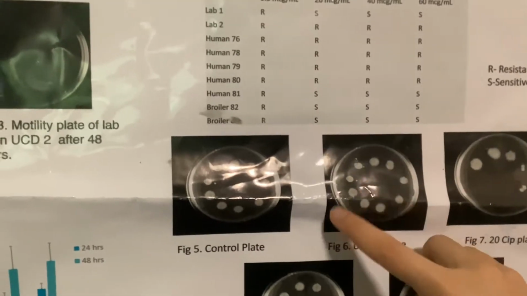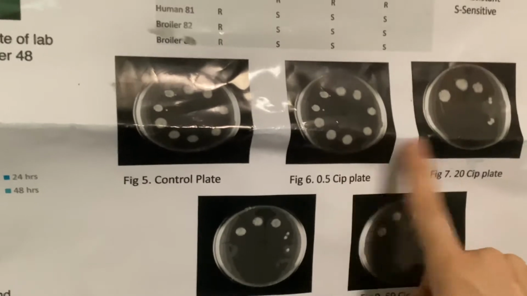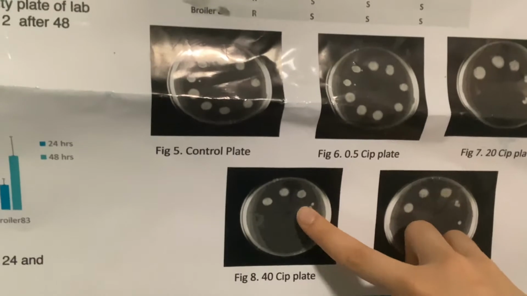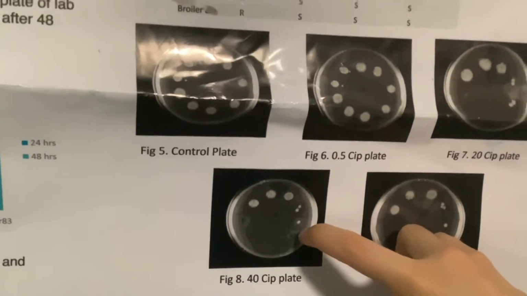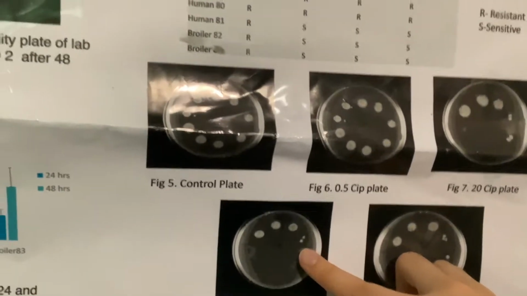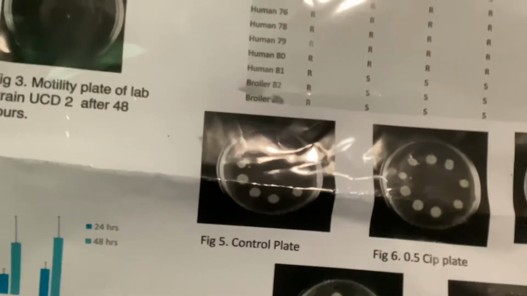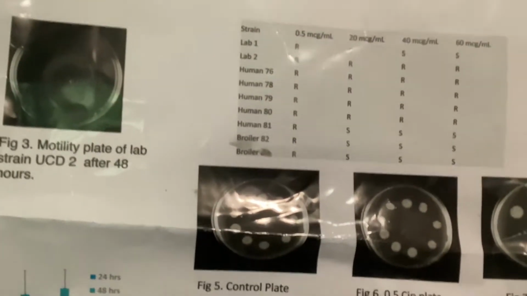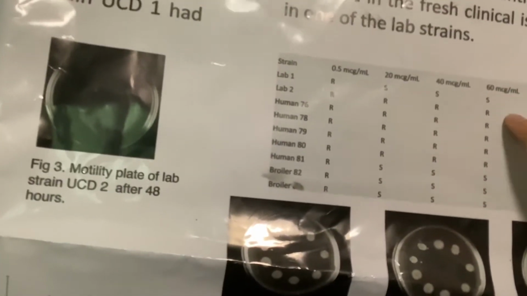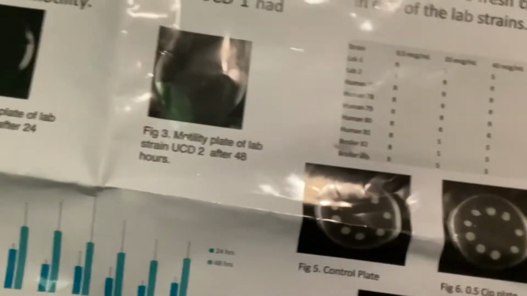And then for antibiotic resistance, the dots show growth. So all of these plates had different concentrations of antibiotic growing in them. So if I see a dot, that means that strain grew, so it's resistant, right? Because it still grew despite the antibiotic. And all of the human strains were resistant except for one of them. And one of the lab strains was also resistant, which is supposed to be sensitive, so it's supposed to not grow, but it did. So they could look more into that. Maybe it's changed over time.